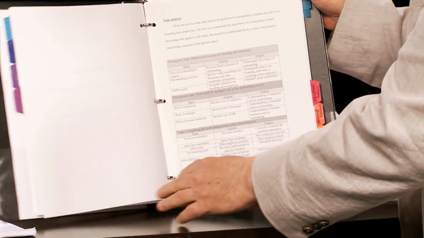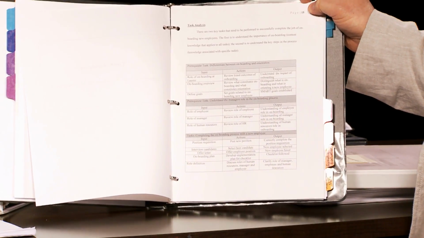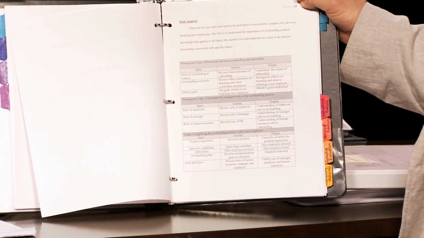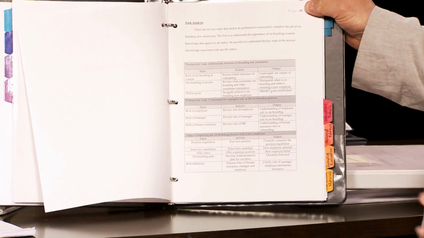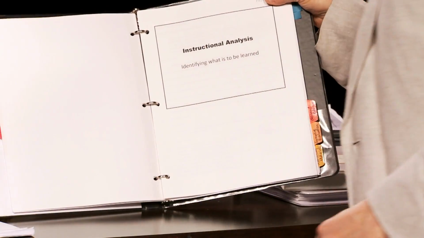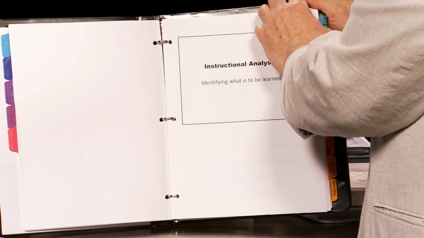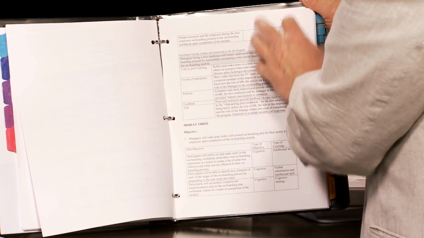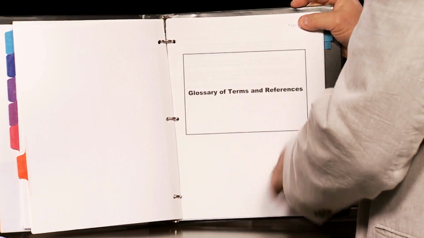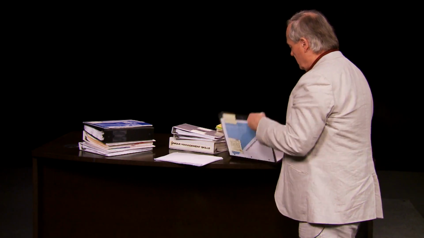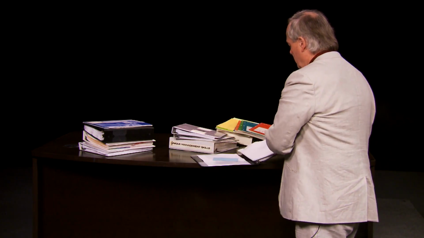Somewhere you've got to have the tasks. And remember, from another clip, you'll see that this is a chart, which should be familiar to you now, of the tasks that are involved, followed up by an instructional analysis of how the objectives will be presented in the flow chart. Okay. There's also a glossary of terms, which is good. If you have strange terms or unfamiliar material, then it's good to include something like that in your manual.